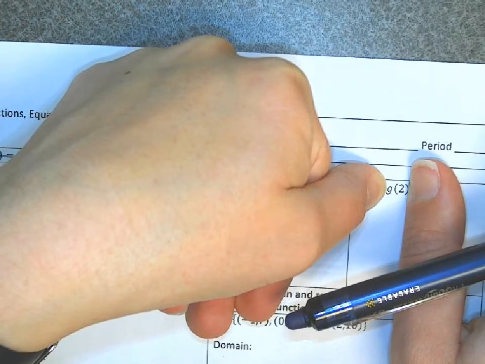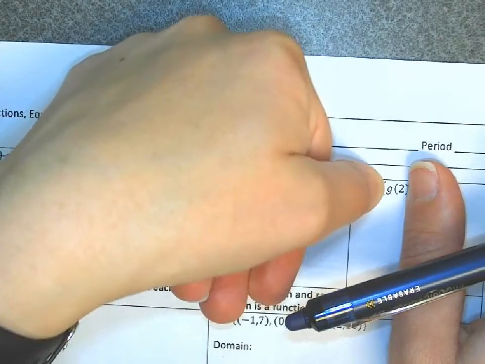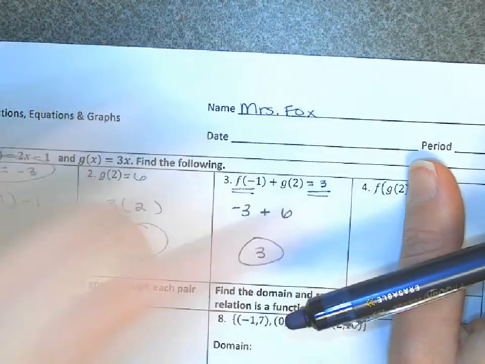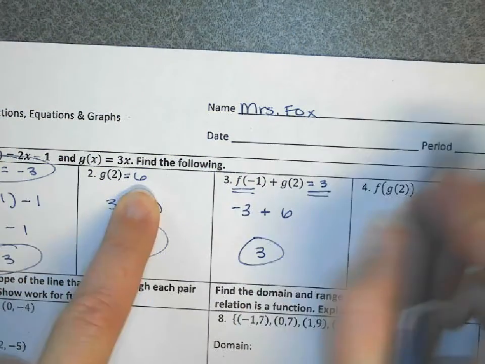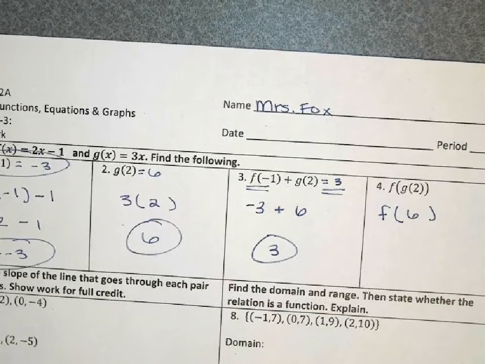Wait a minute, I already did that, didn't I? Right. So what did I get when I plugged in 2 to the g function? 6. So g of 2, just like over here, g of 2 is equal to 6. I can replace that inside with 6. Then what am I going to do?